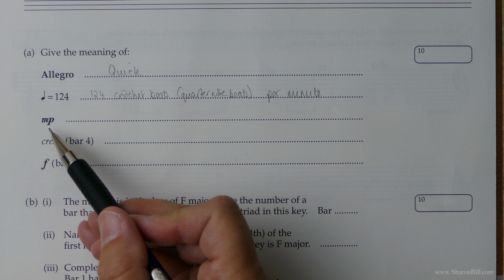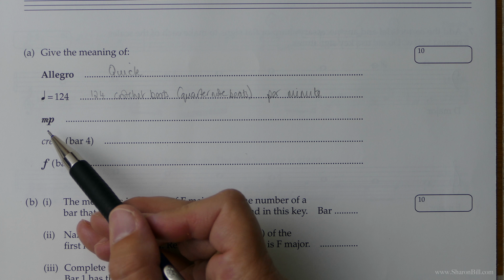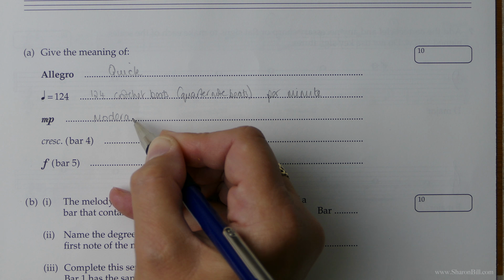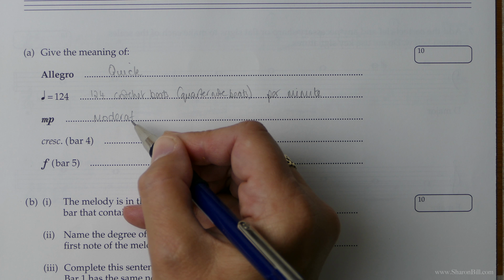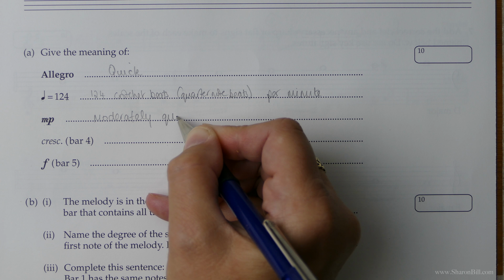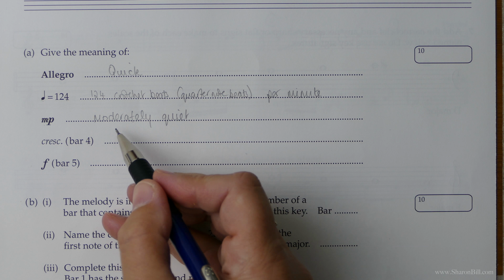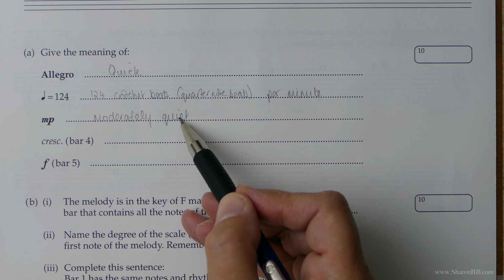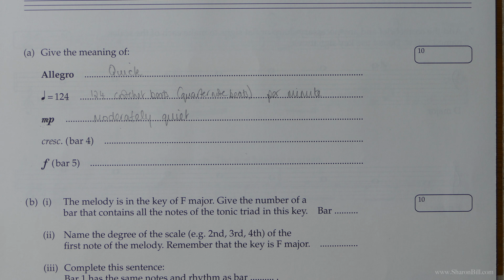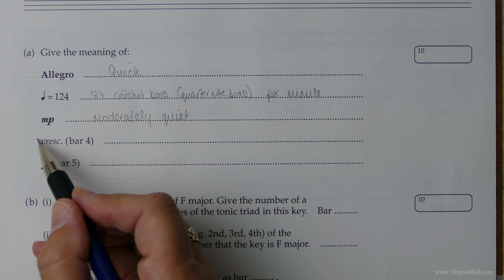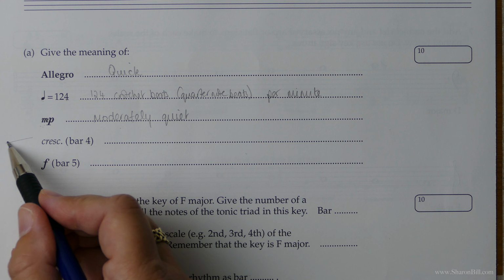Let's move on. So mp, mezzo piano, means moderately quiet. Mezzo is moderately, or you could say medium, quiet. That's your piano version. So we've dealt with each one of those. Mezzo is moderately, piano is quiet. Now this is short for crescendo, which is also shown as this term here.